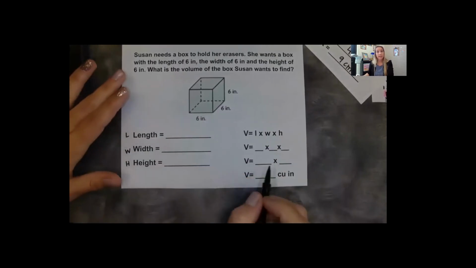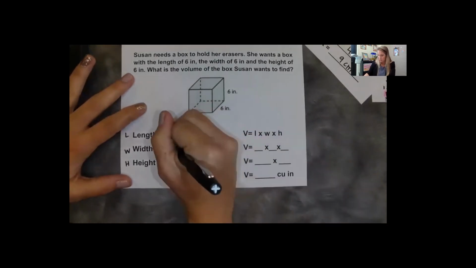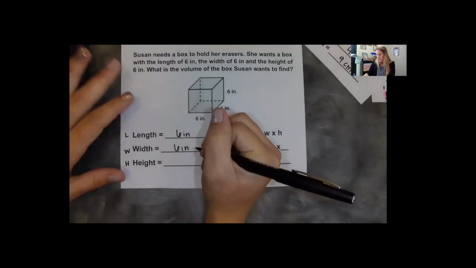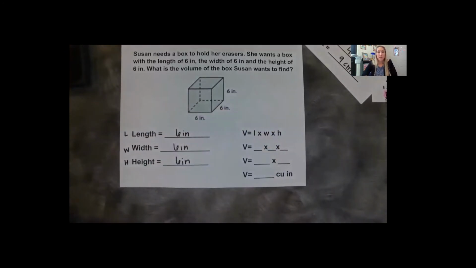Good. Did you say that the length of Susan's box was 6 inches, the width was 6 inches, and the height was 6 inches? Great job. Now that we know the dimensions, what will we have to do with them to find the volume? You're right. We can use our formula to multiply.